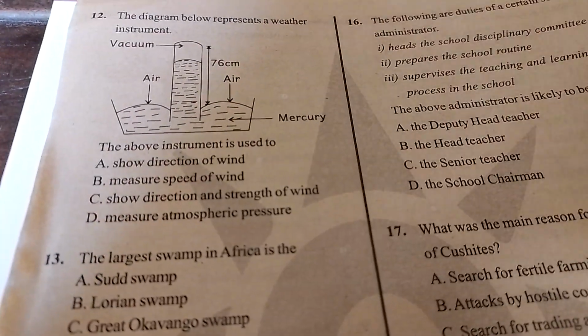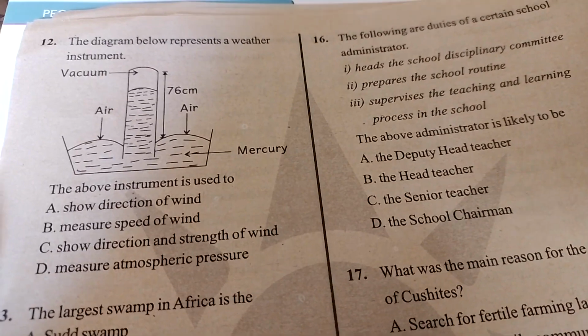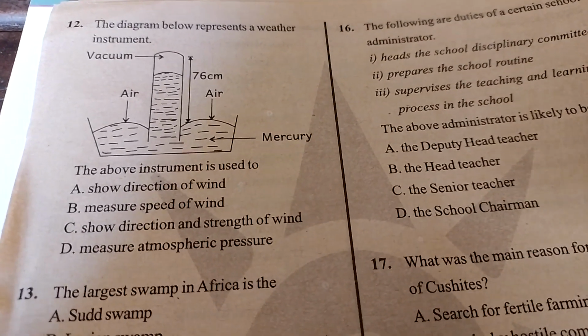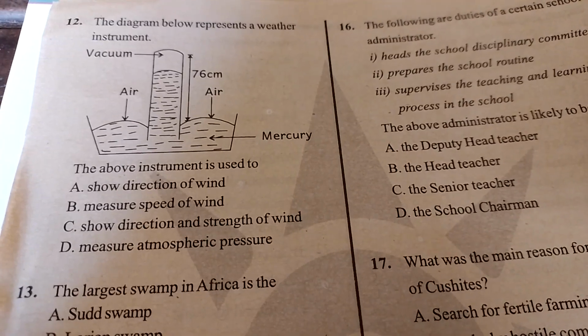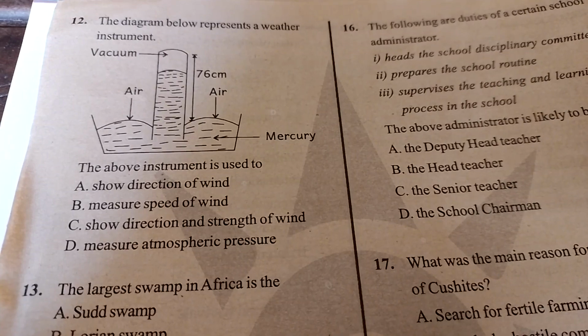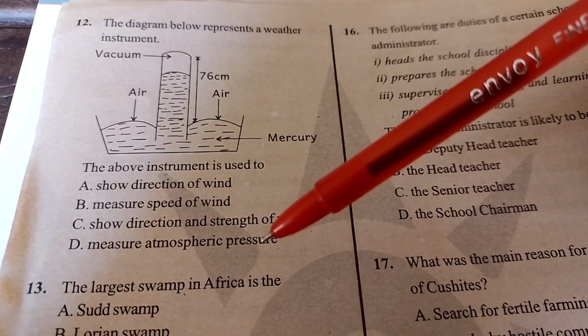We were on question number 12, and the question was: the diagram below represents a weather instrument. Boys and girls watching and listening to me, this is what you call a barometer. A barometer measures the atmospheric pressure.